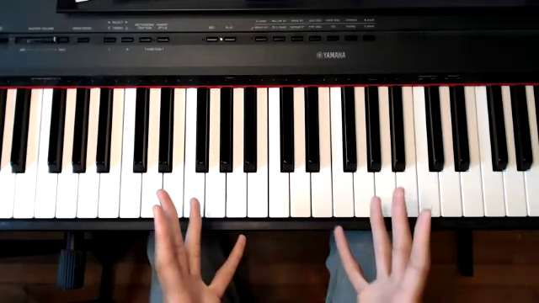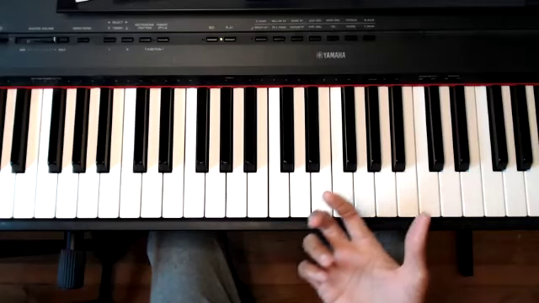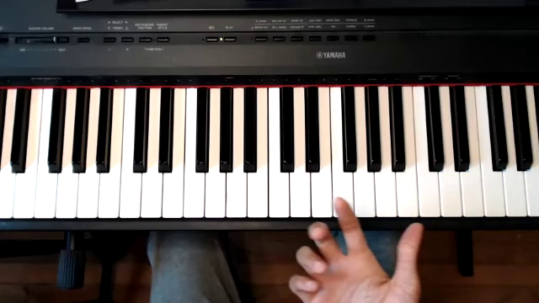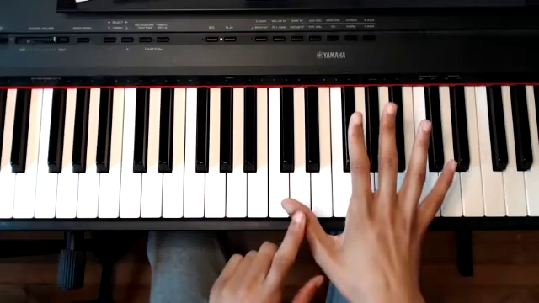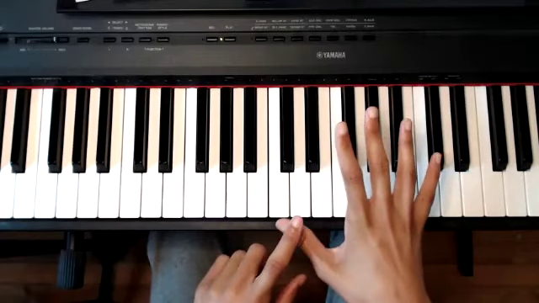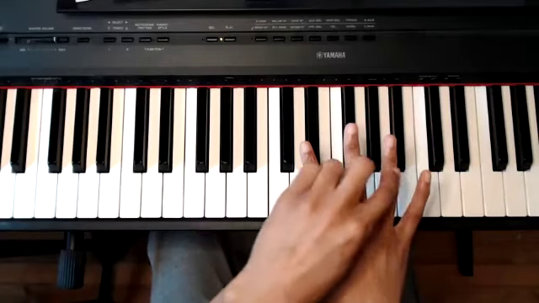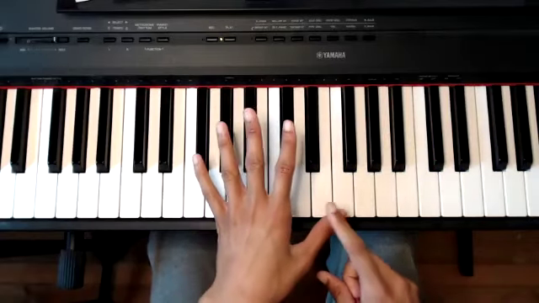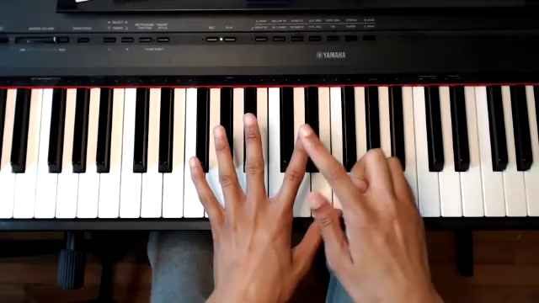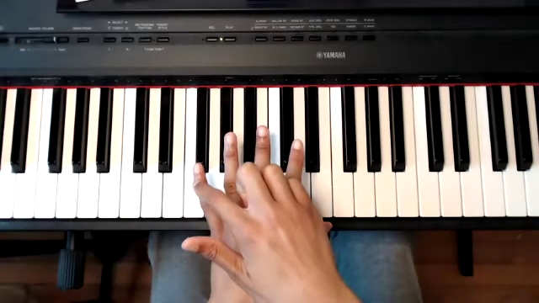So there's a few things you need to know before we begin if you are a complete beginner. The first thing is fingers have numbers in piano. Thumb is number 1, and it goes 2, 3, 4, 5, and the left hand is likewise. The thumb is number 1, and it goes 2, 3, 4, and 5.